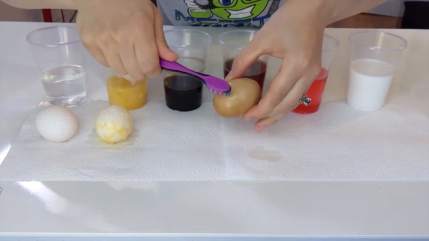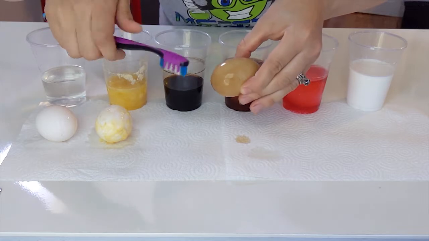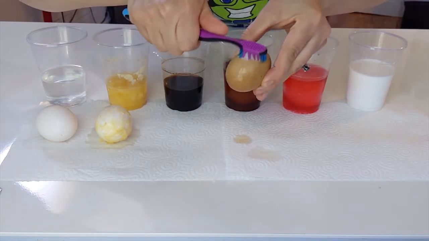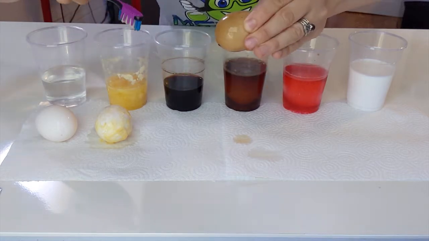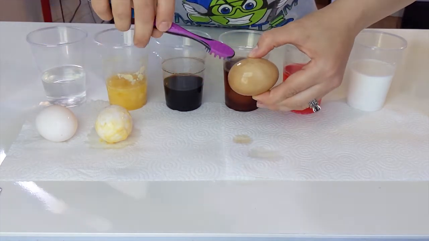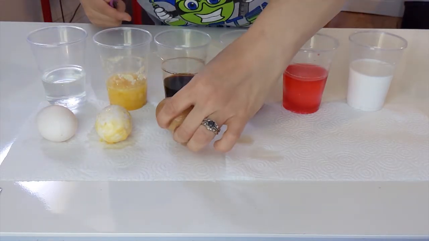I'm not seeing a lot of effects on that shell itself. Still pretty hard, but I am able to brush off some of that color. Okay, so we do see some of the staining effects of coffee. Not too many changes to the health of that eggshell.